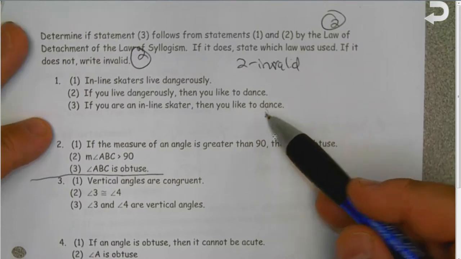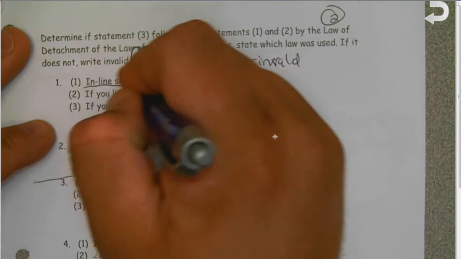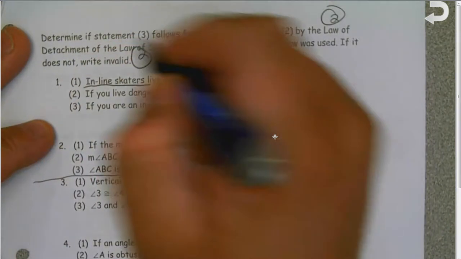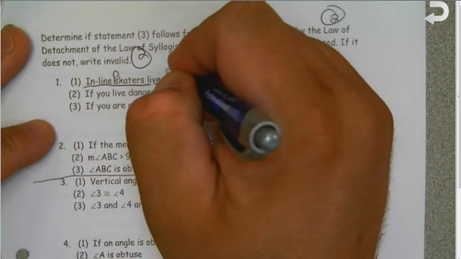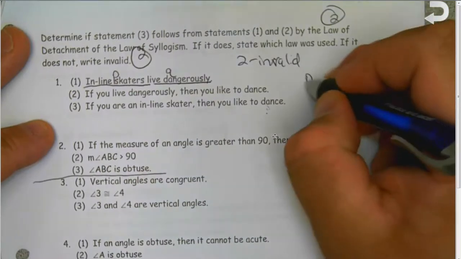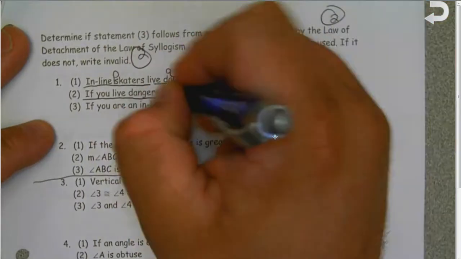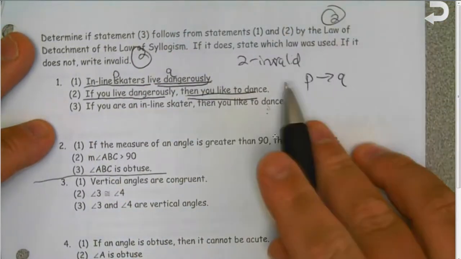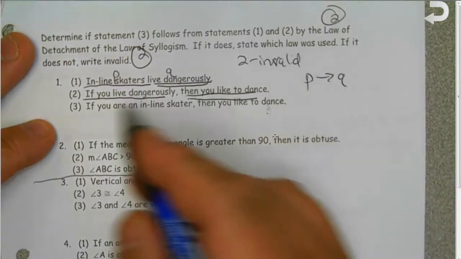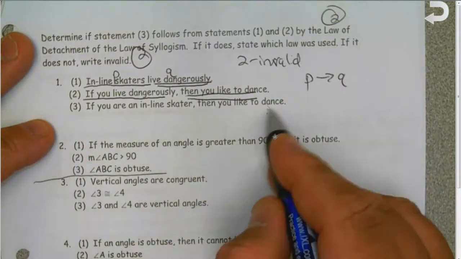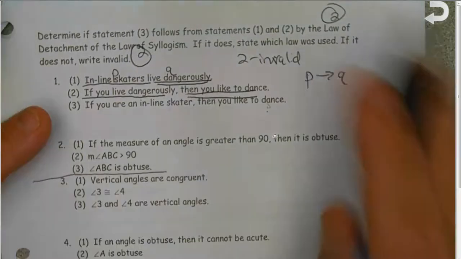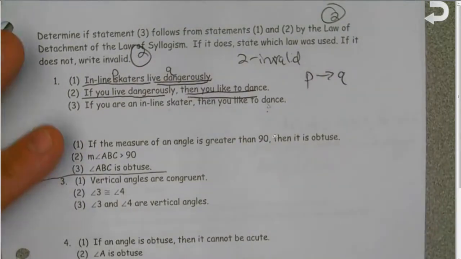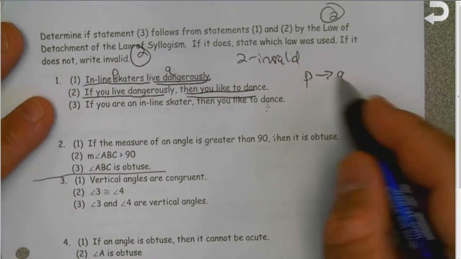If it helps you, underline. Inline skaters live dangerously. P to Q. I'll finish this. If you live dangerously, then you like to dance. I'm not going to finish it over here. If you are an inline skater, then you like to dance. I'm not going to underline it. You can underline it and figure it out. Then once you've written down all the letters on the side, it should be pretty clear.